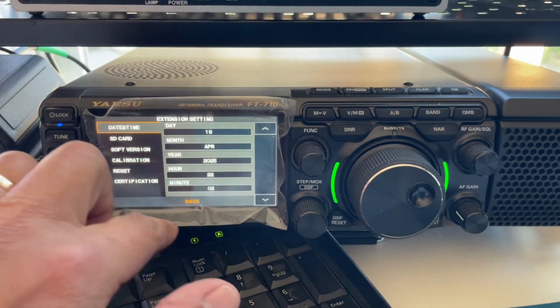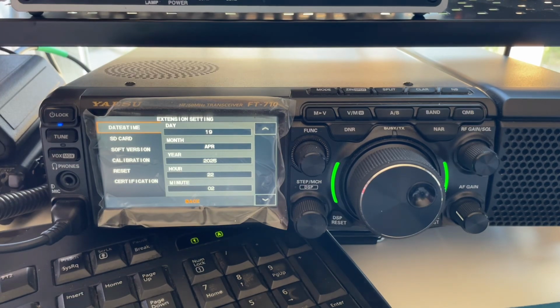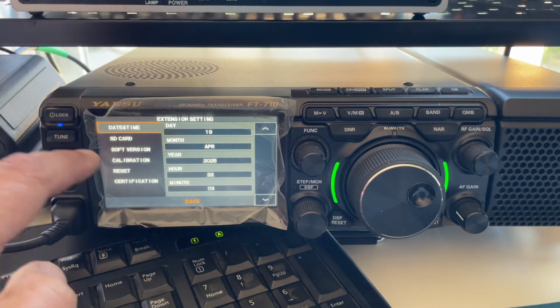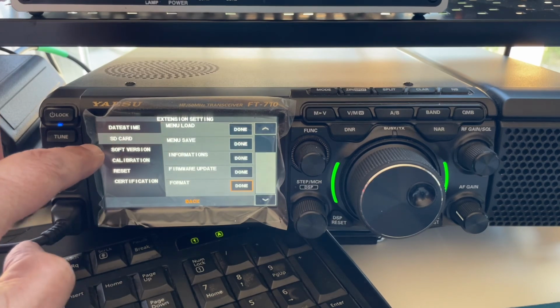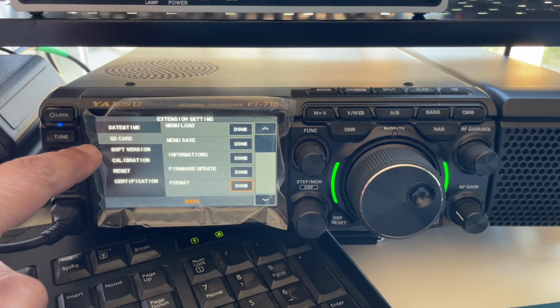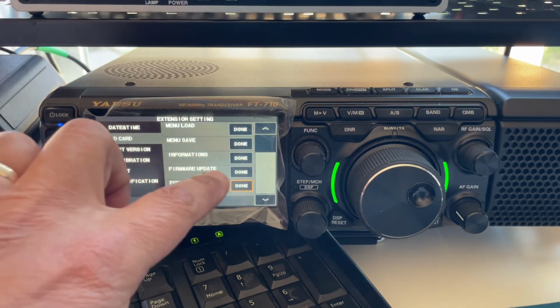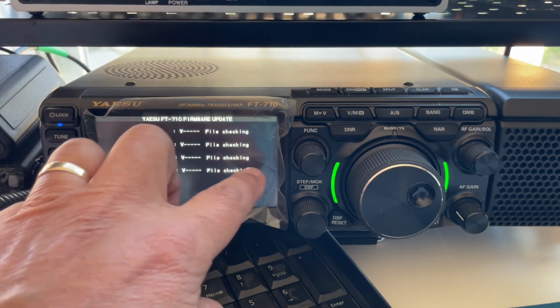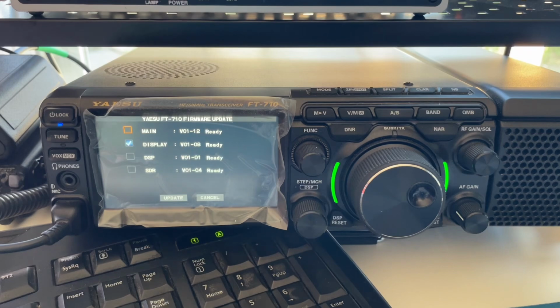All right, so next step, press the function knob, which we will do here. Go to the extension settings, and let's see here, touch SD card. Okay, SD card, and then it says go to firmware update. All right, so let's do that. File checking. Okay, well, that was really fast. So, all right, so let's just check here.